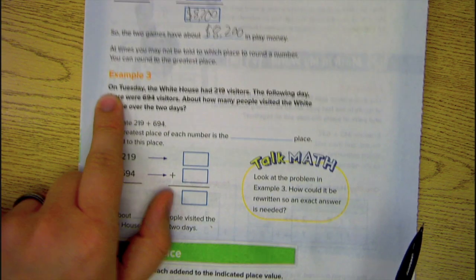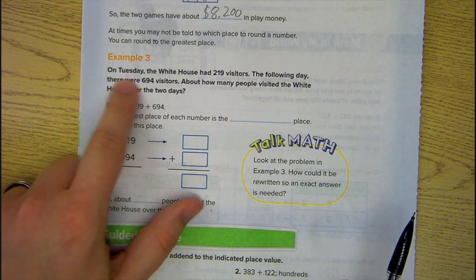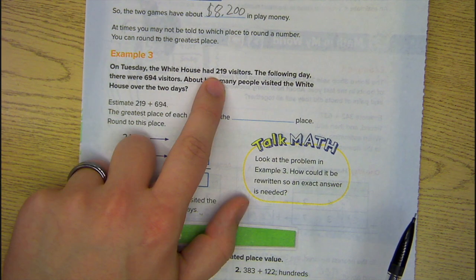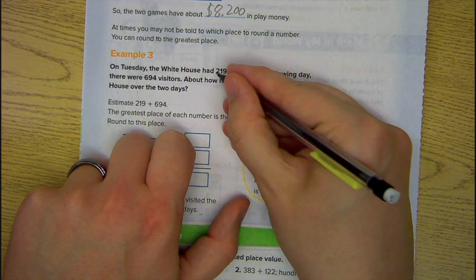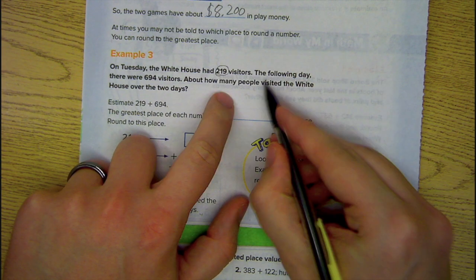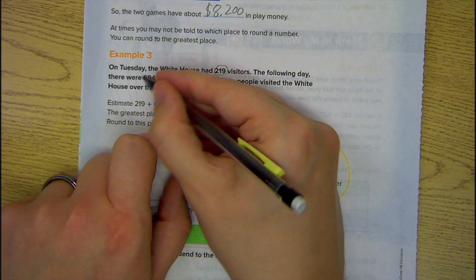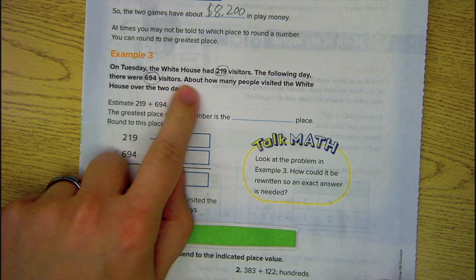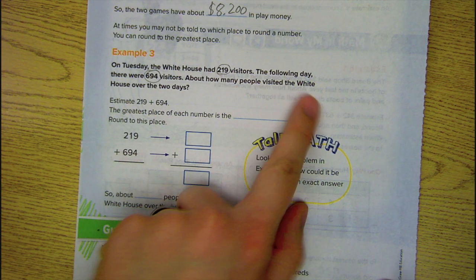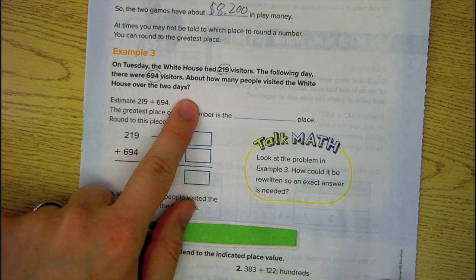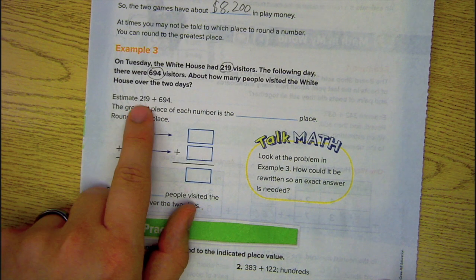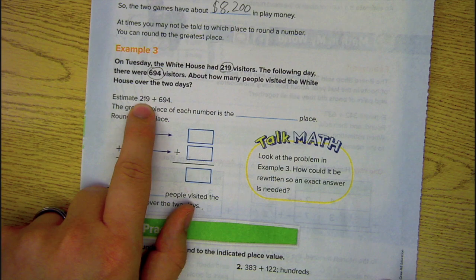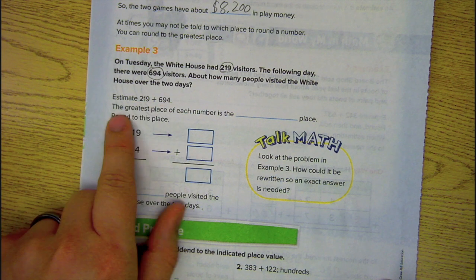So on Tuesday, the White House had 219 visitors. So 219 looks like it'd be an important number. The following day, there were 694 visitors. So 694 is our other important number. About how many people visited the White House over 2 days? So we're going to estimate 219 plus 694.